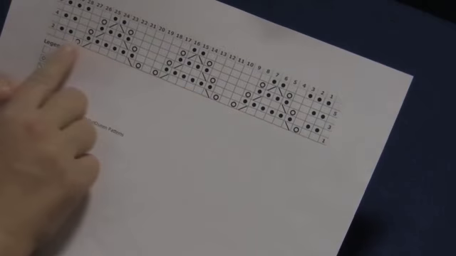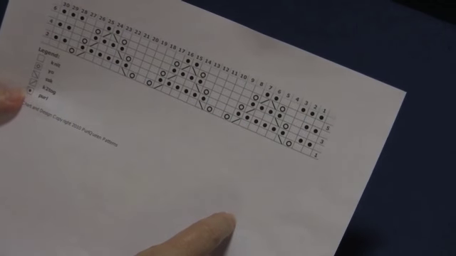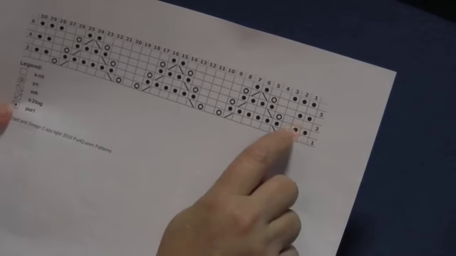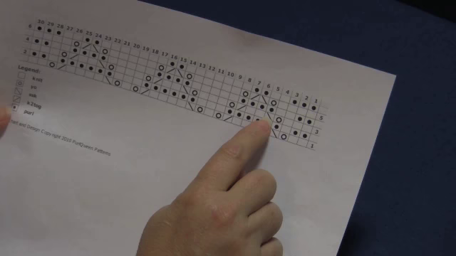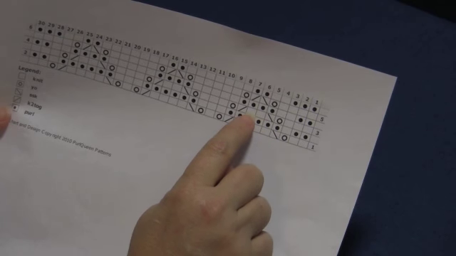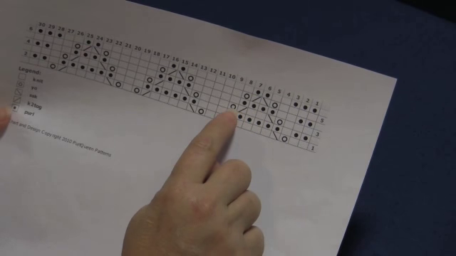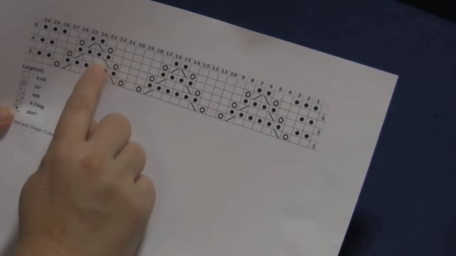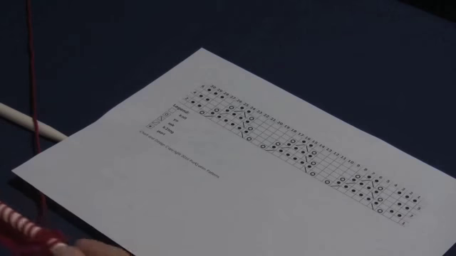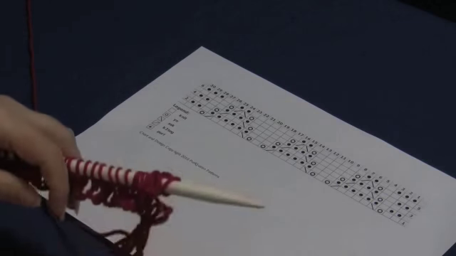So now we've worked the first row, right to left. The second row, we worked left to right, and now we're going to the third row. And once again, we're moving right to left since we're working on the right side of the work. So we'll work each of these actions just like we did for the first row in part 1 of this lace chart video.